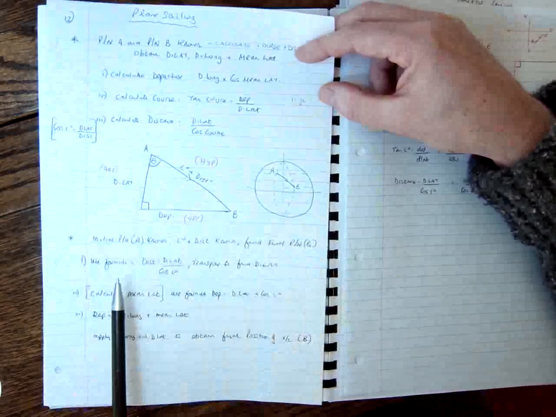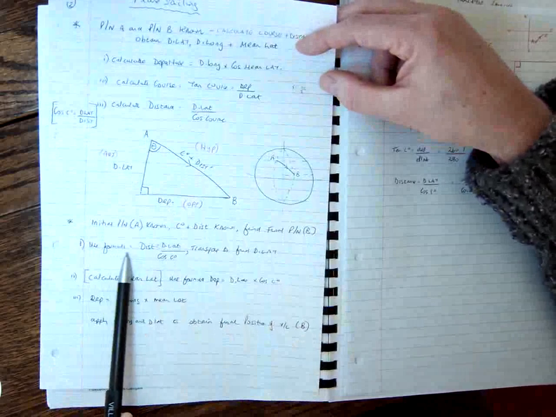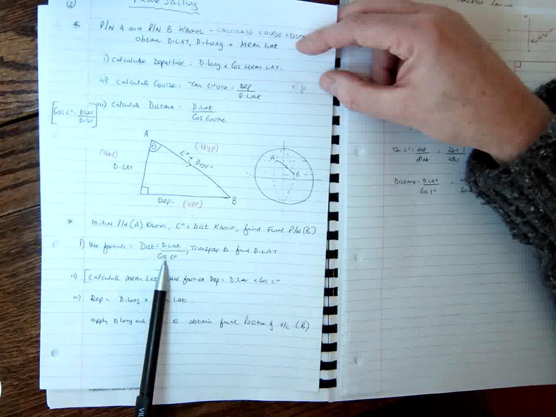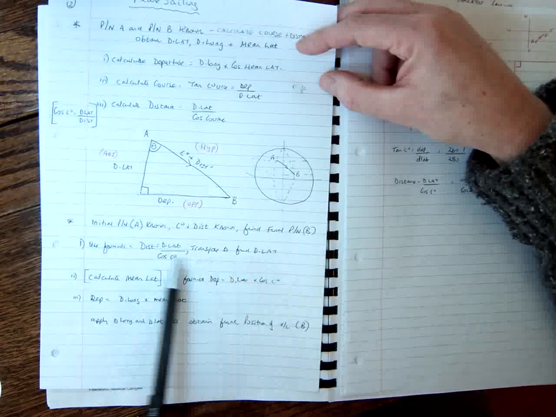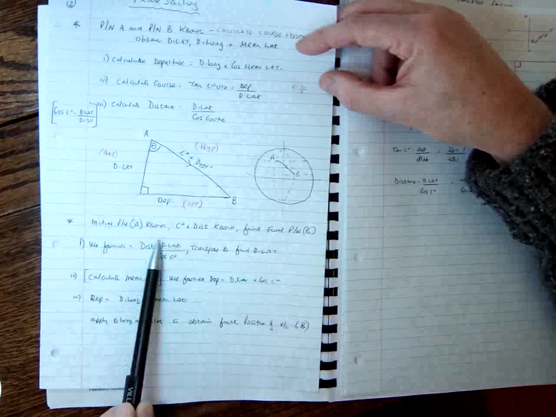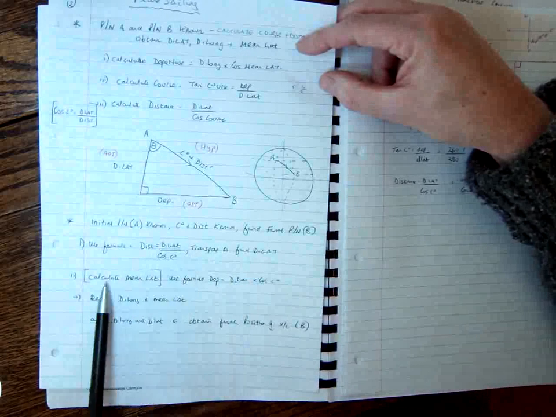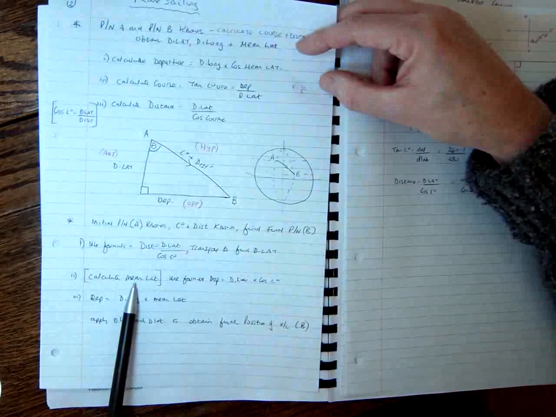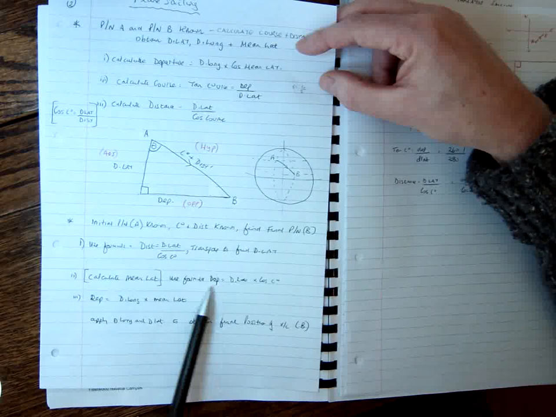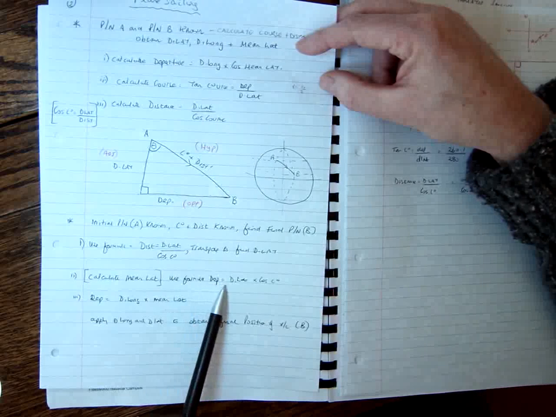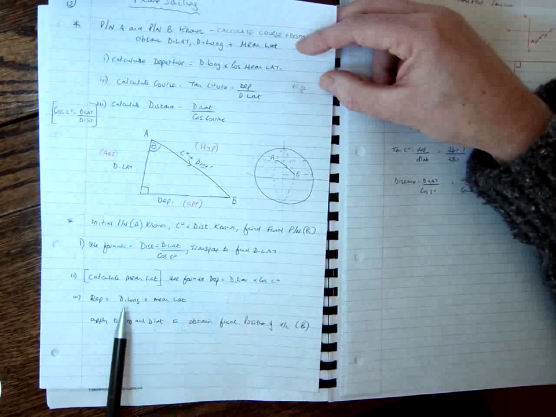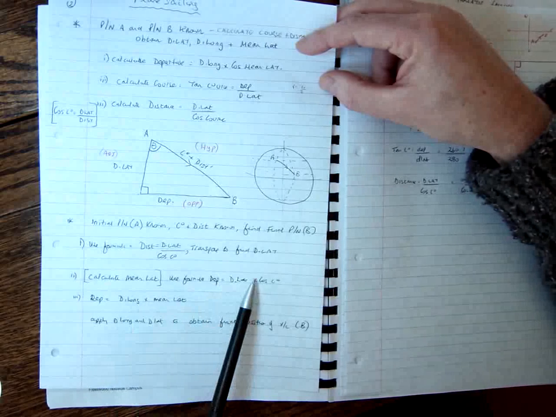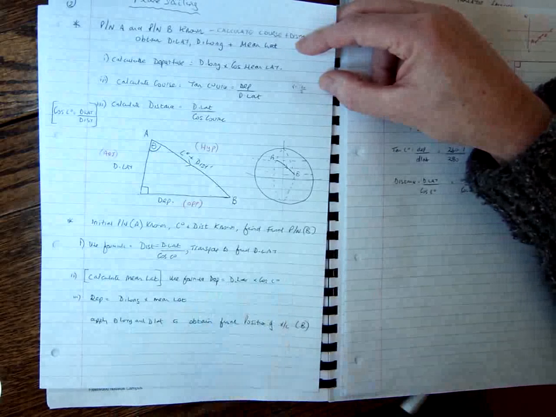To do that, you use the formula distance equals d-lat over cos course. You transpose that, because you know your distance and your course, so you can find your d-lat. Once you've got your d-lat, you can calculate your mean latitude. Then use the formula departure equals distance times sine course, because you've got your course and your distance.